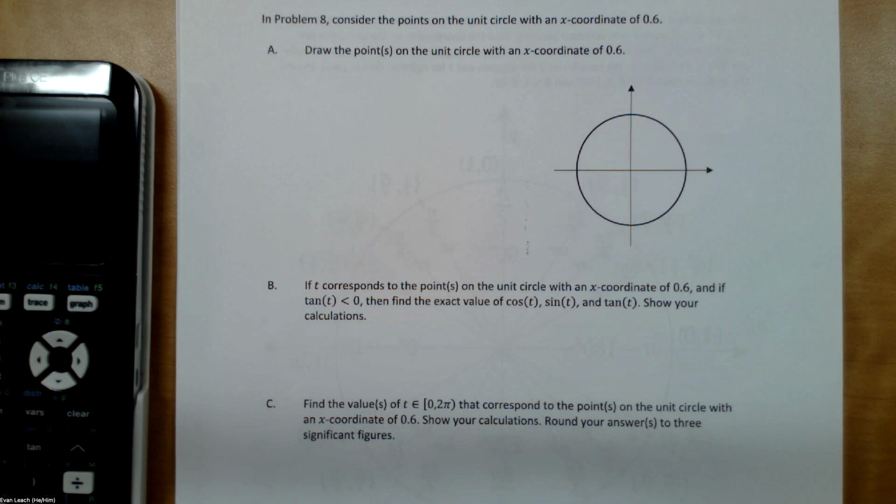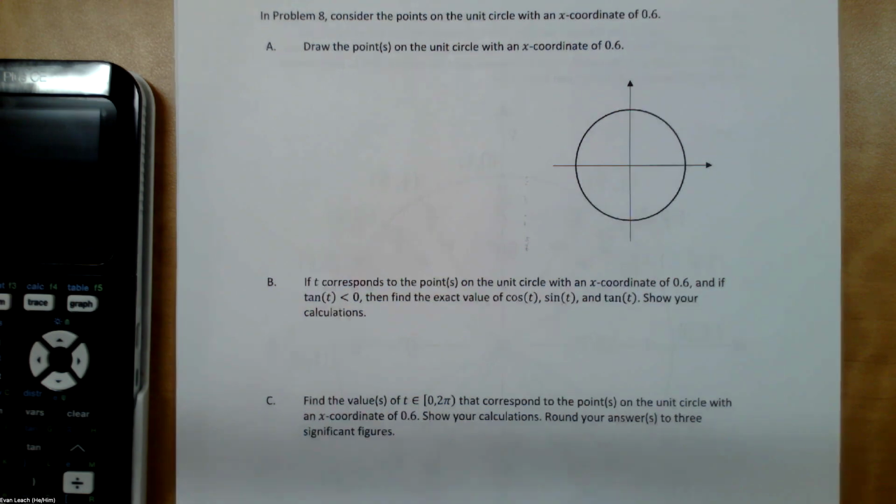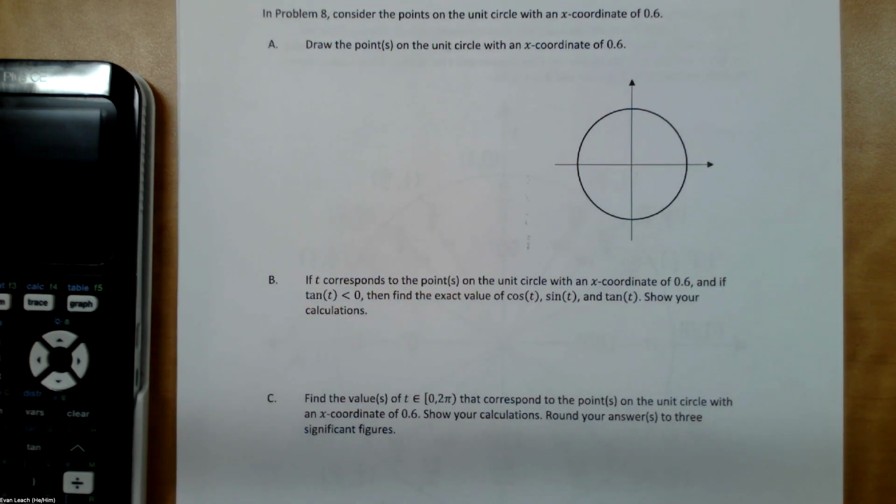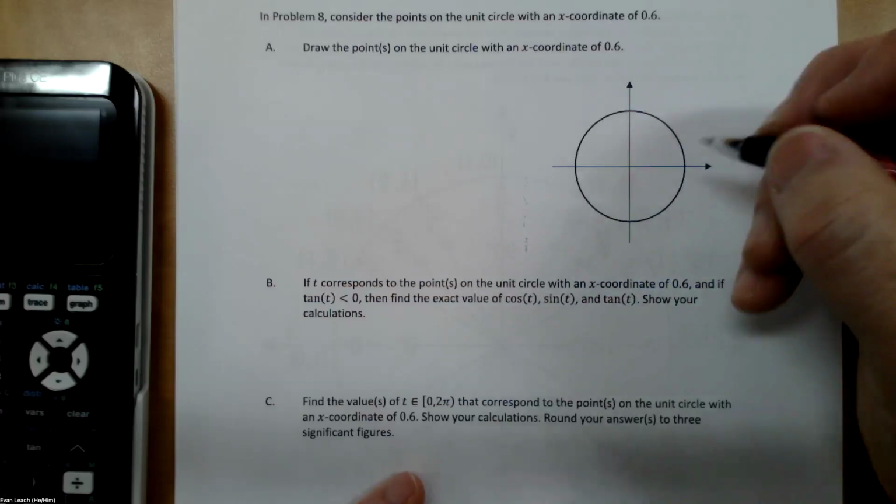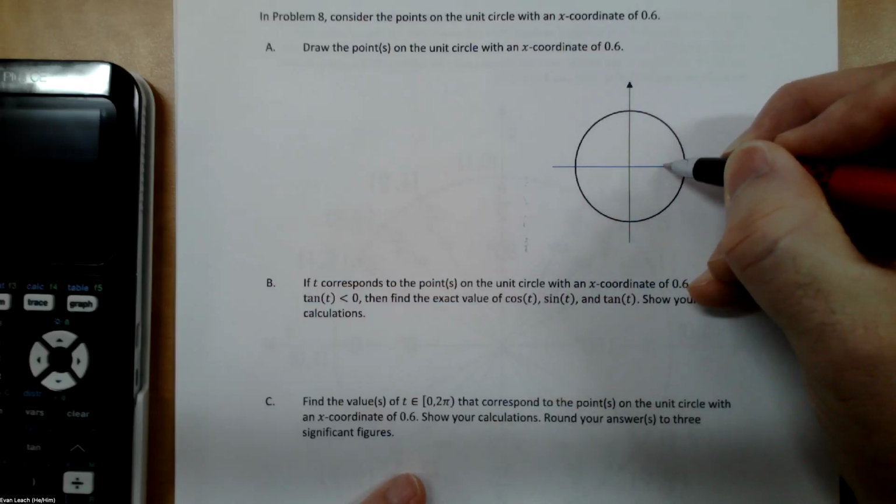So here's a similar problem, coming at the unit circle from a different perspective. Here, we're going to consider the points on the unit circle with an x coordinate of 0.6. So if x is 0.6, so here's a half. So here's 0.6.